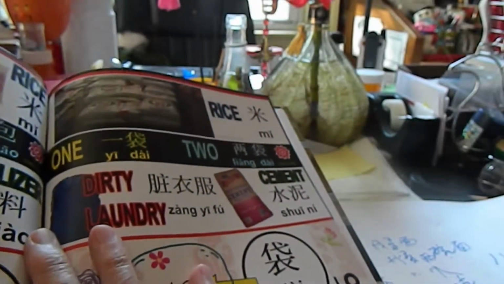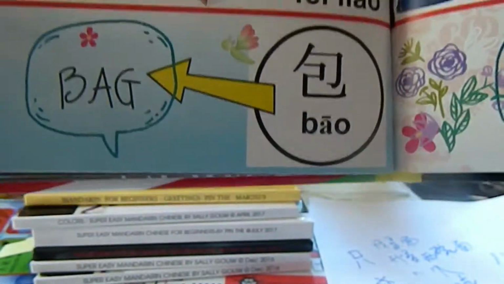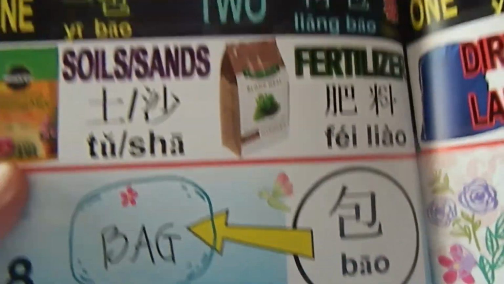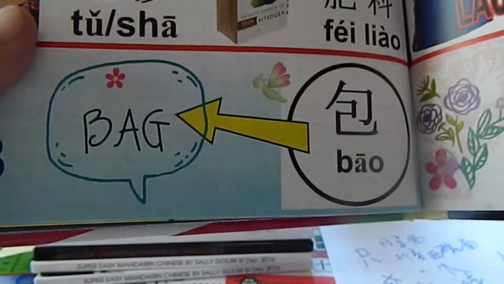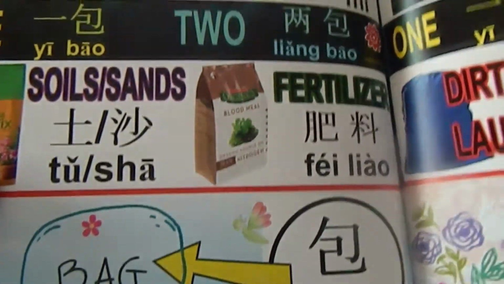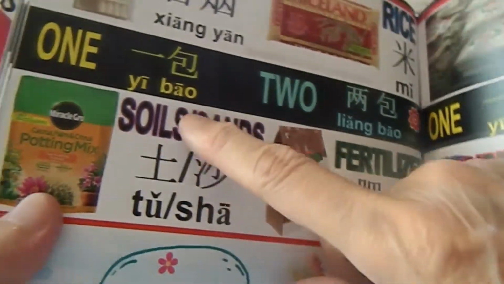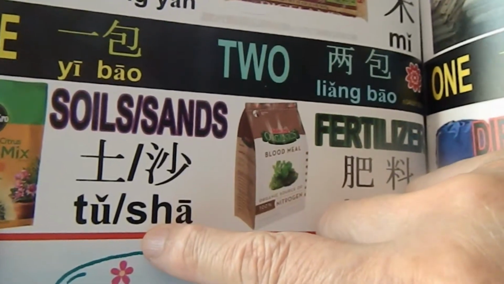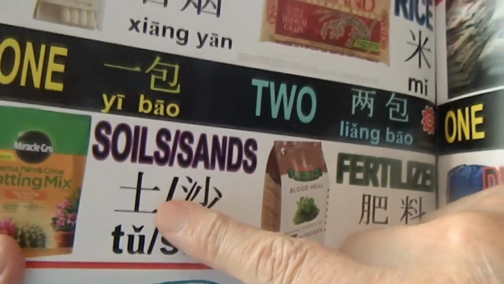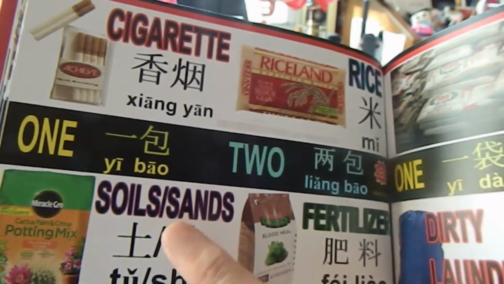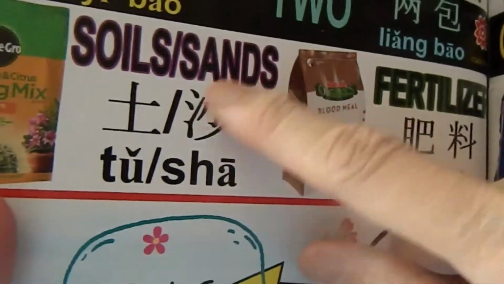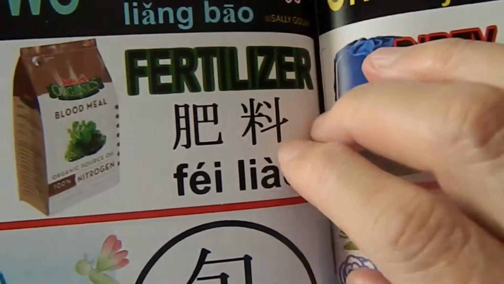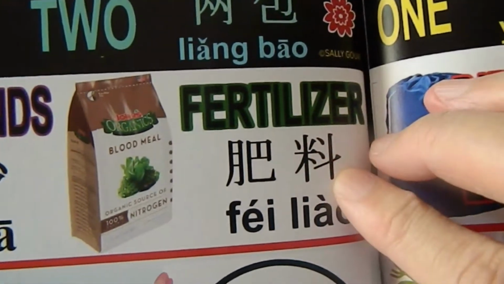Now, almost there, people. Don't worry. Now, 包. 包 is bag. 一包米, one bag of rice. 米 is uncooked rice. Remember? 两包米, two bags of rice. Now, 一包土 means soil. 土. To remember the sound, 兔子 is higher, 土 is a little bit lower. 一包土, 一包沙 means sand. 一包肥料 means fertilizer.